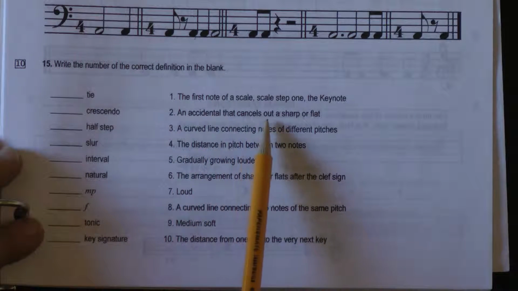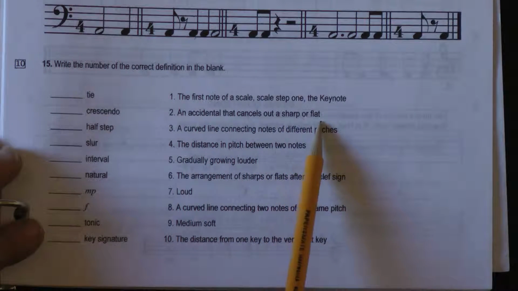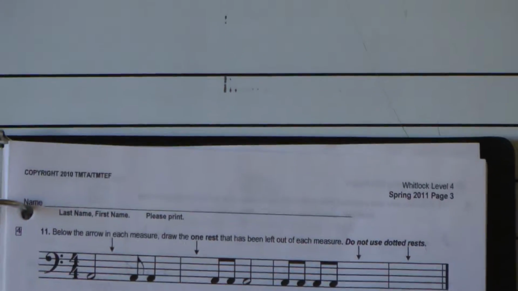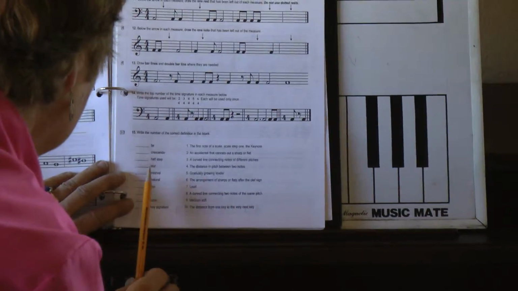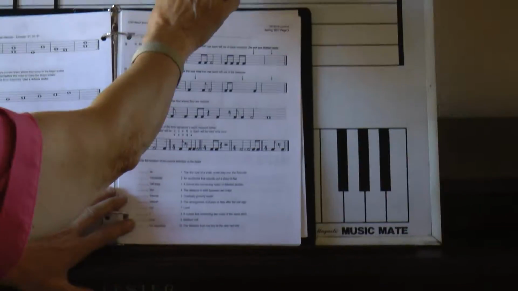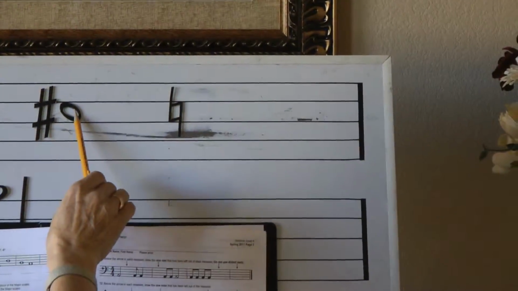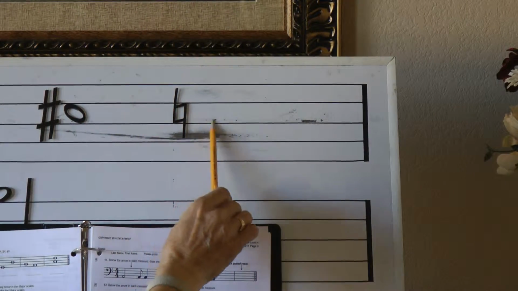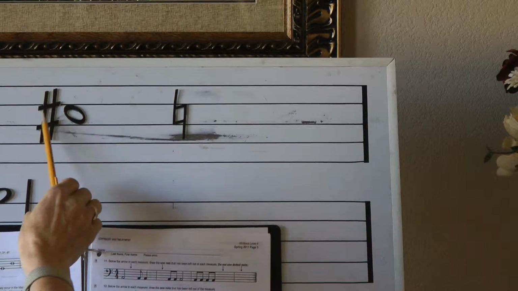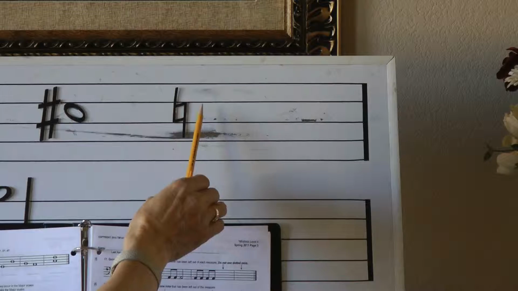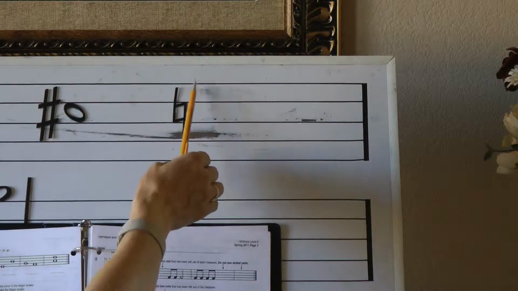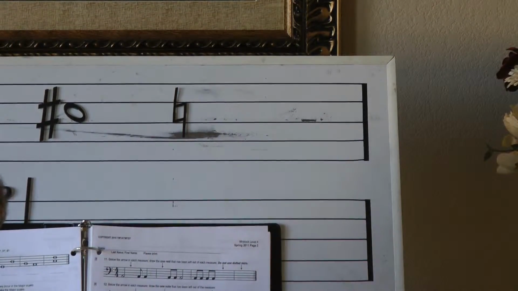An accidental that cancels out a sharp or flat. Now you know, let me see, an accidental. I'm not sure what that would be. We would have to look. That cancels out. Oh, of course, that's why I got the natural ready. So in other words, in the song, if you're playing C sharp and you come to another C and it has a natural in front of it, what are you going to do there? It cancels out the sharp, so it's simply a C. Natural means play the note that it's on, just a C or just an F. So that's the answer to that, natural.